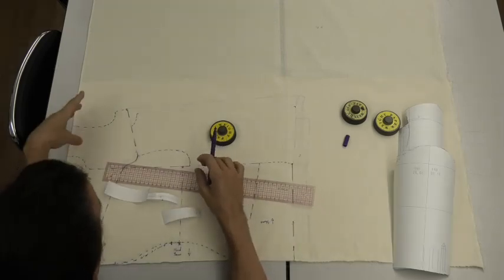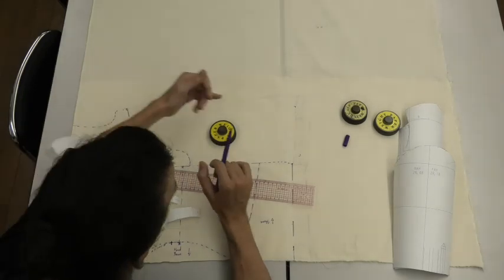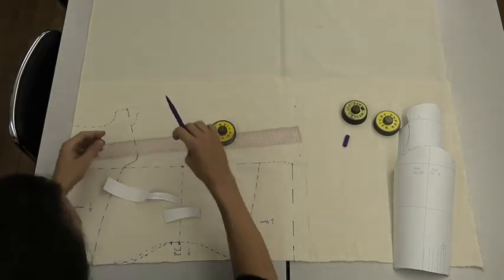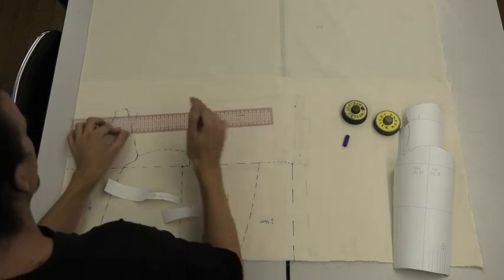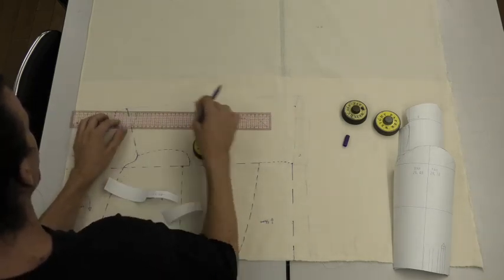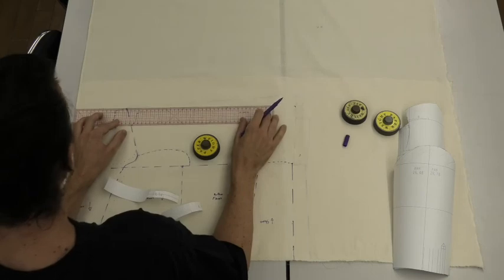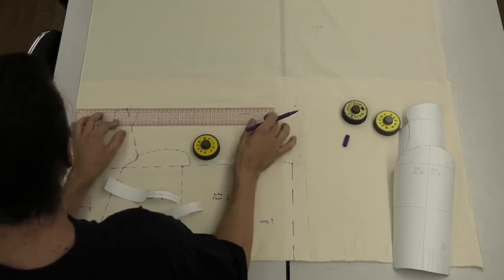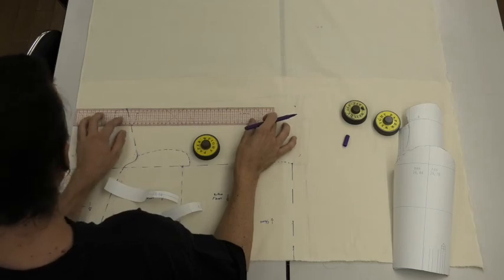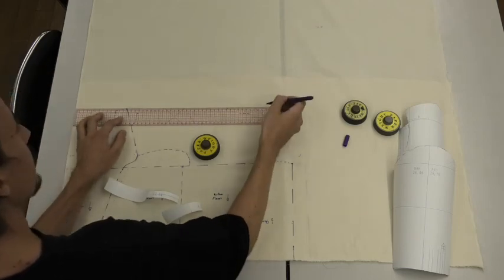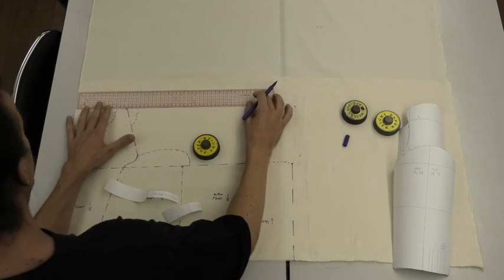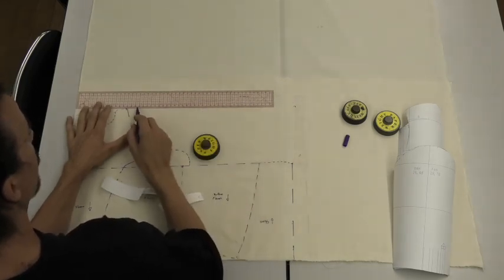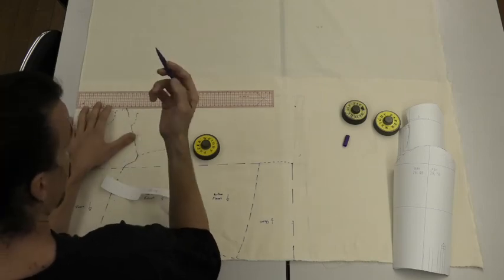In the end, I want to get something like a square, something really straight here. This is my highest point, so at least the back of my pattern should get this shape. That means there's going to be a gap here, but it's okay.